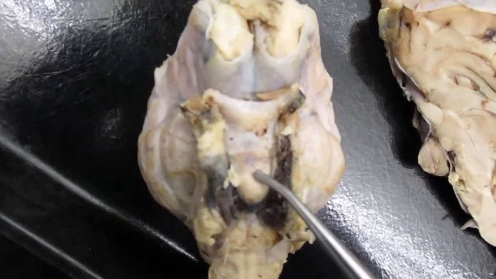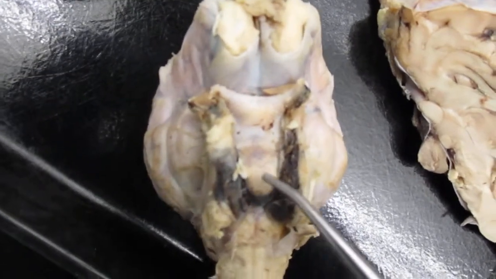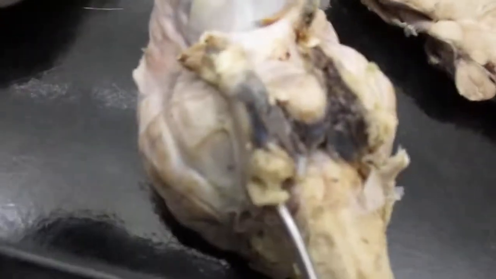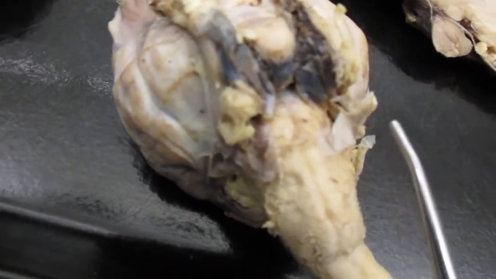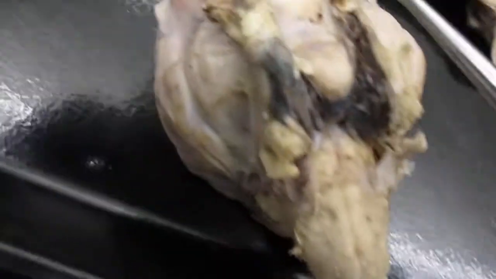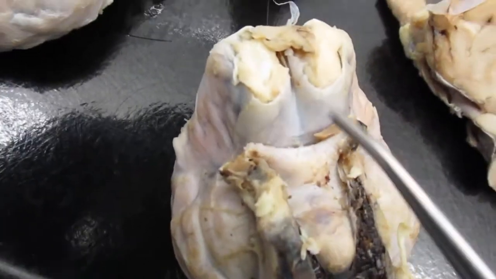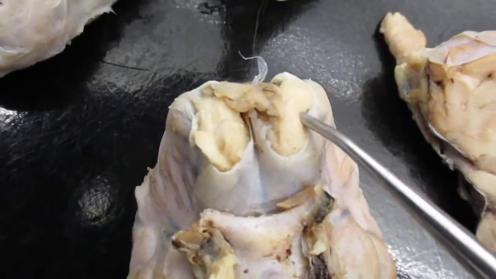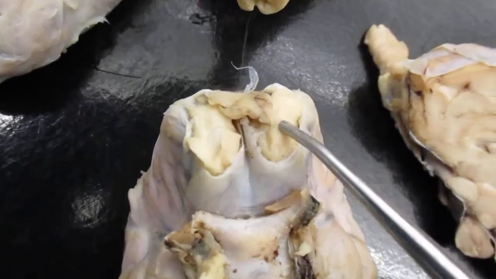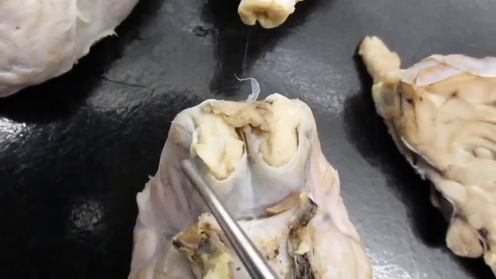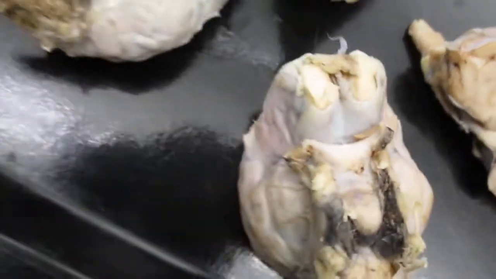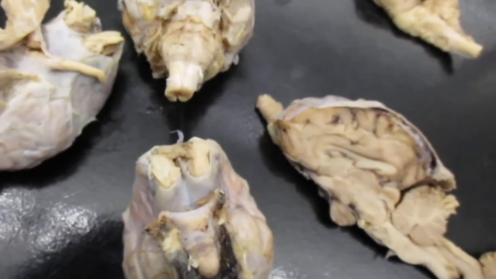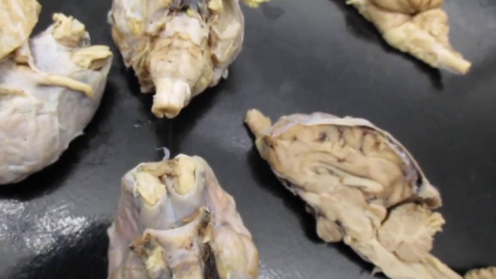This is the pituitary gland right there of the sheep brain. And this structure right here is the trigeminal nerve here and here. So, optic chiasm right here. These two right here are the olfactory nerves, or the olfactory bulb. And that's it for the sheep eye. That's all I want to show you.